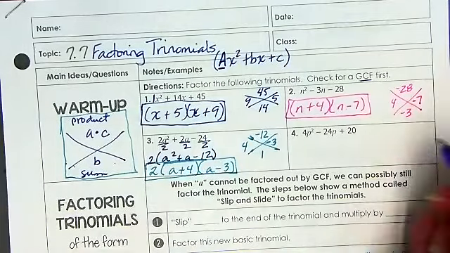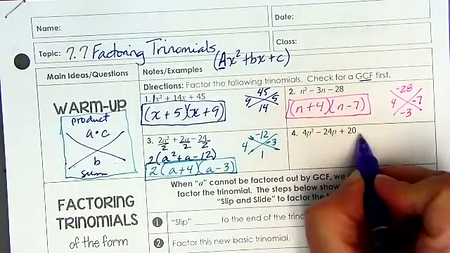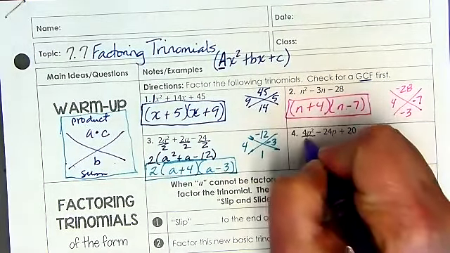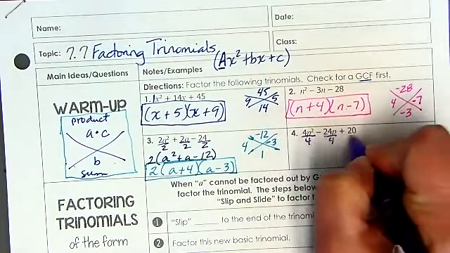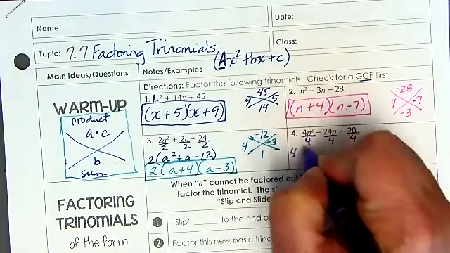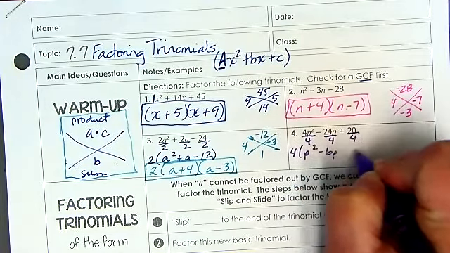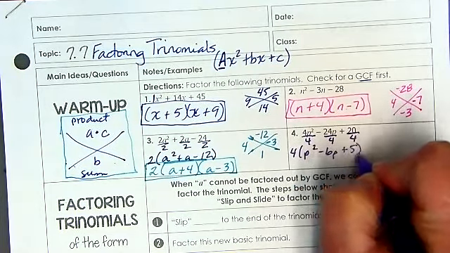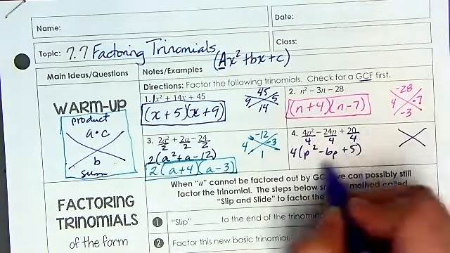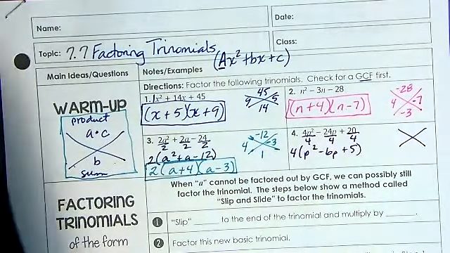And the last one over here. Again, I look for a GCF. I'm only going to have a number, so I divide everything by 4. So I have 4 open parentheses, p squared minus 6p plus 5, product sum box. I'm jumping ahead of myself here.